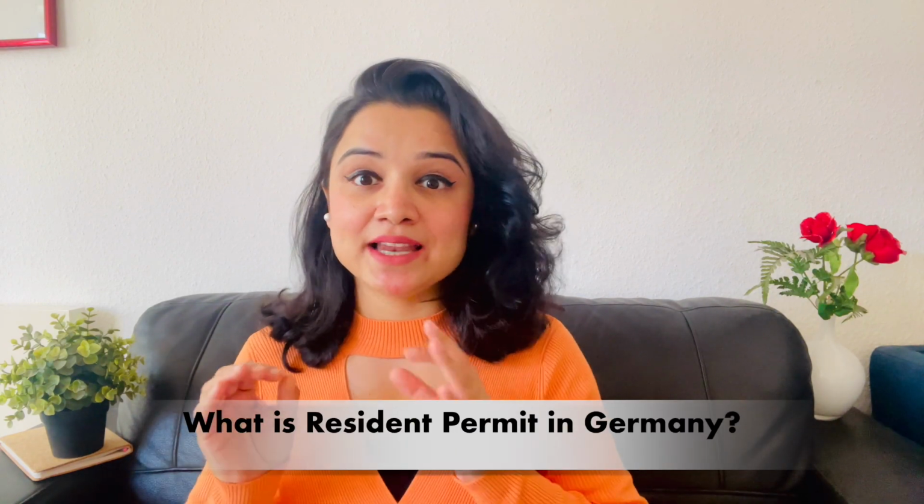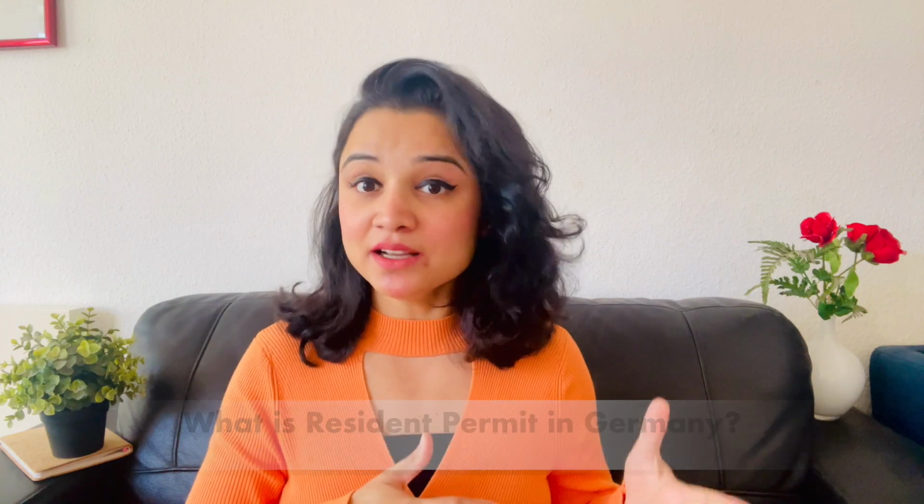So what is a residence permit and how is it different from the visa? A residence permit is an official document that allows you to stay in Germany for more than 90 days. If you want to stay for a shorter time, then you can apply for a Schengen or Germany tourist visa. But for more than 90 days, it's mandatory for all non-European citizens who plan to live, work, study or join family members in Germany. Without this, you cannot legally stay for a longer term.